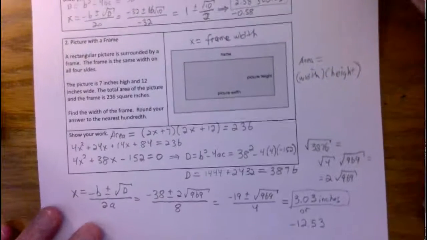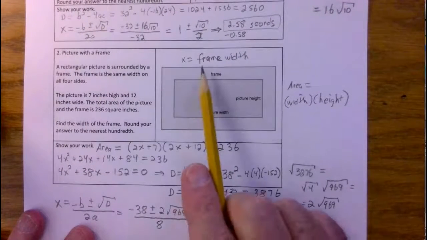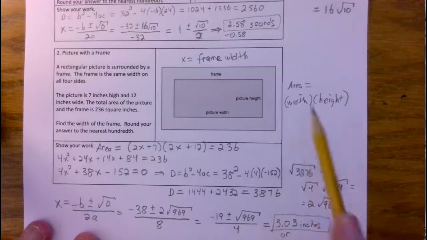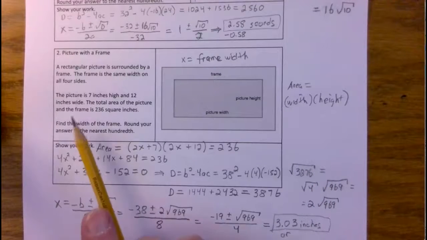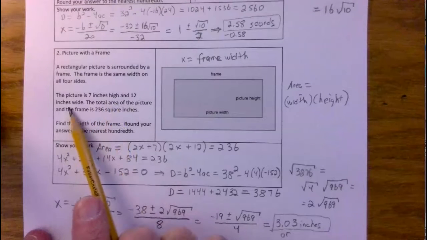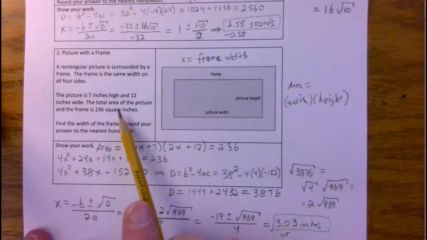All right, the next one is the picture with the frame. Guys, the width of the frame will be the x for these problems. And remember, area is just width times height. They will tell you the picture, how high it is and how wide it is, and it will give you the total area of the picture and the frame together.